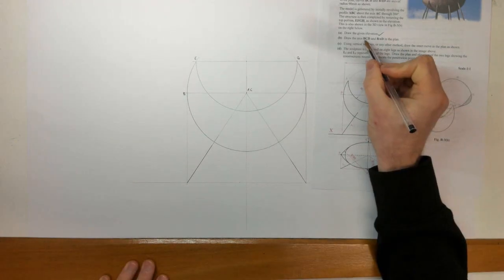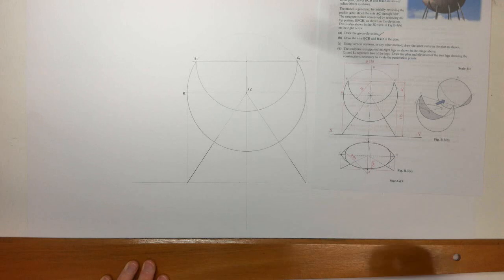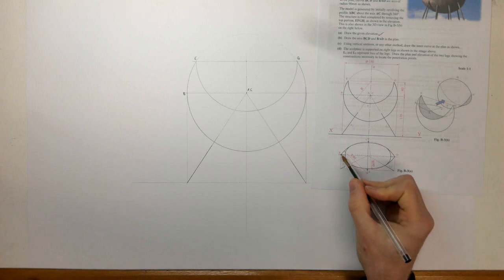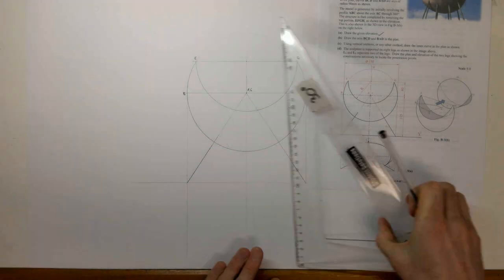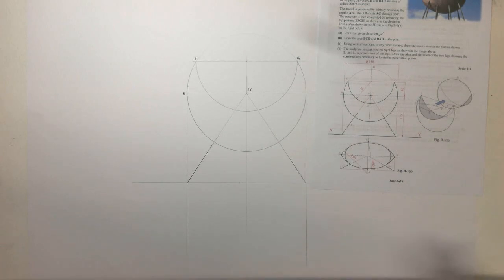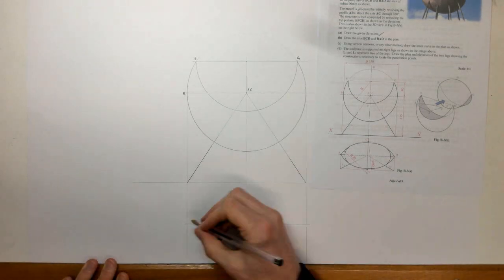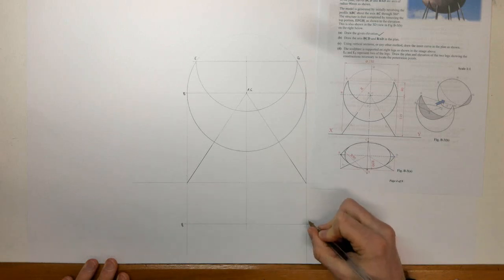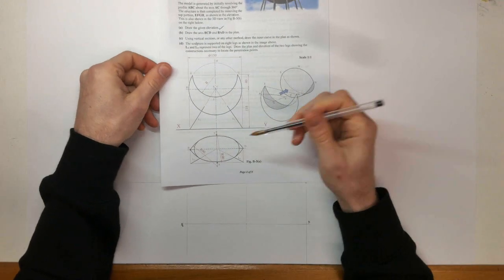Draw the arcs B, C, D and B, A, D. Let's find the center line first of all between B and D. Now we need to find the center of these arcs.